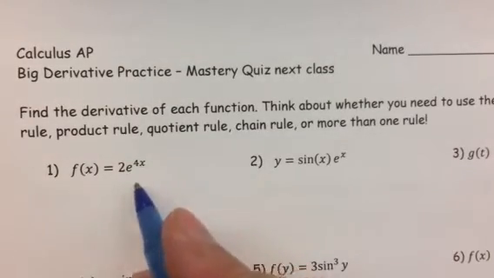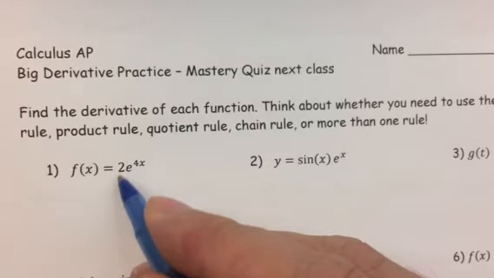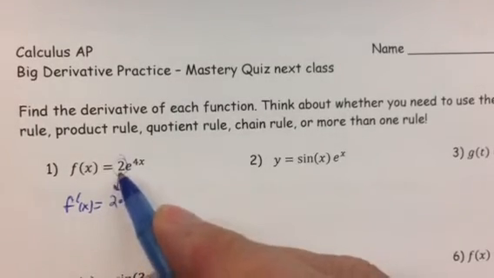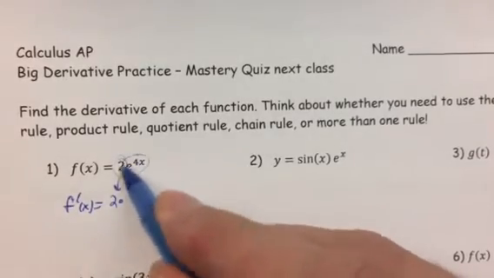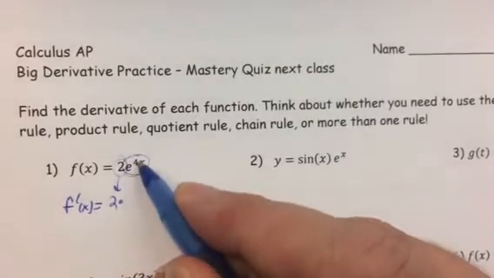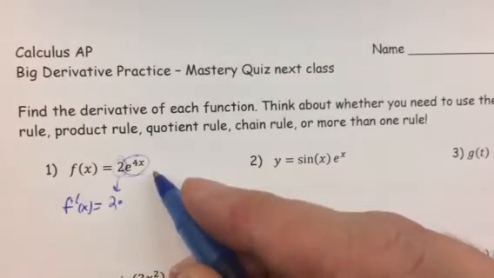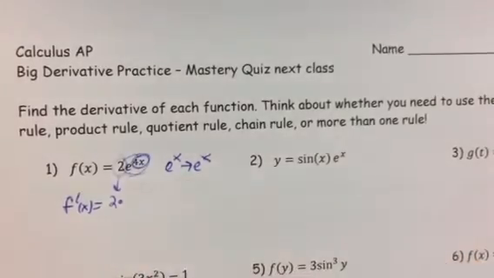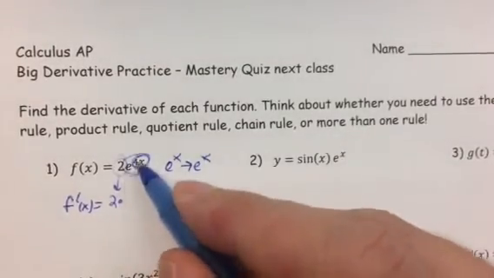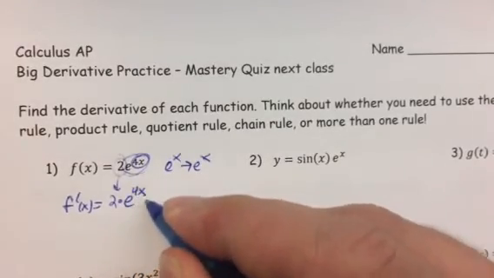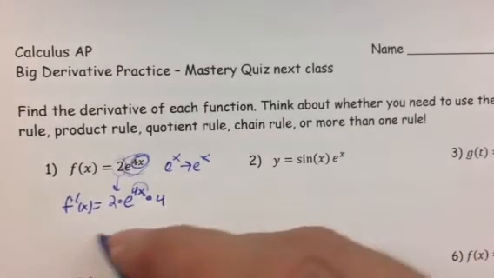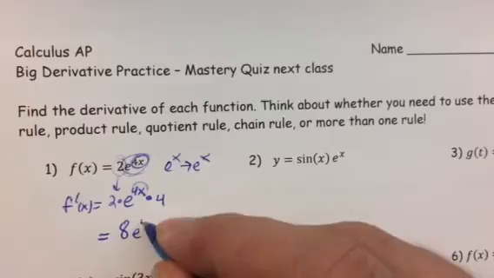This first one, we have 2 times something. So this is a constant multiplier. So it's going to be 2 times whatever the derivative is. I should label the derivative as f prime of x equals. When you have a constant multiplier, it'll still be there, times the derivative of whatever this thing is. So the derivative of e to the 4x, well, we know the derivative of e to the x is e to the x, but this is e to the something. So this is a chain rule. The derivative of e to the something is e to the something times the derivative of that something. The derivative of 4x is just 4, and so this is equal to 8 e to the 4x.